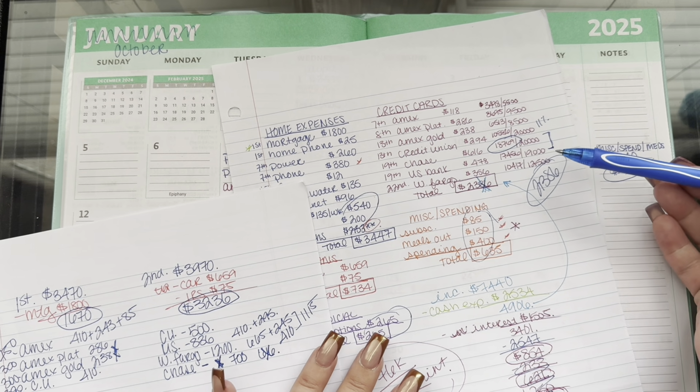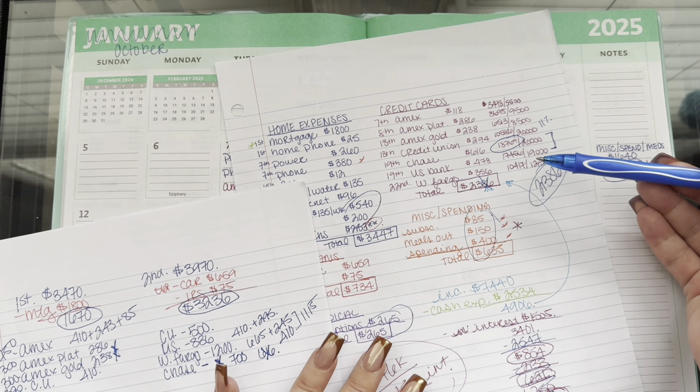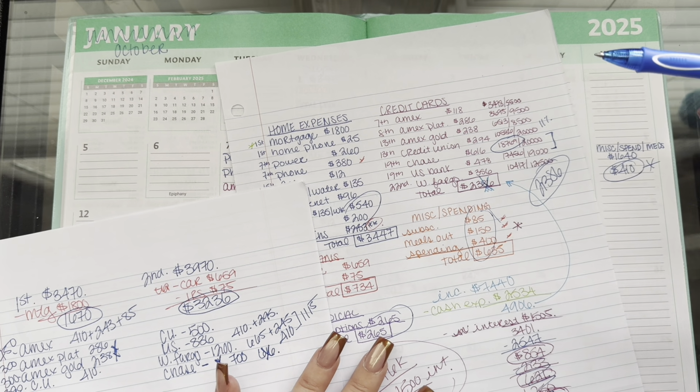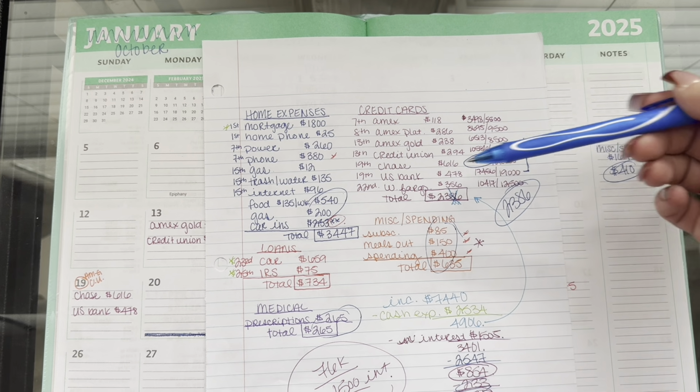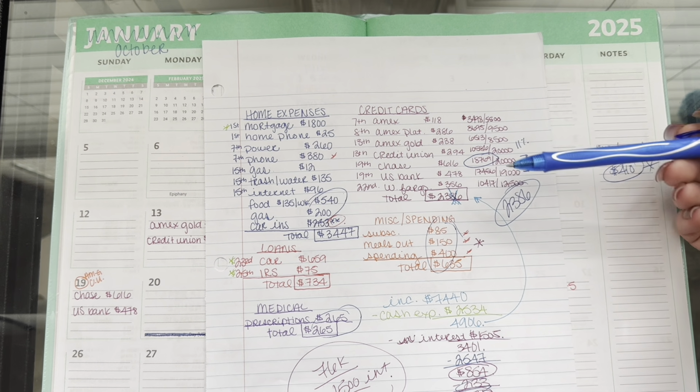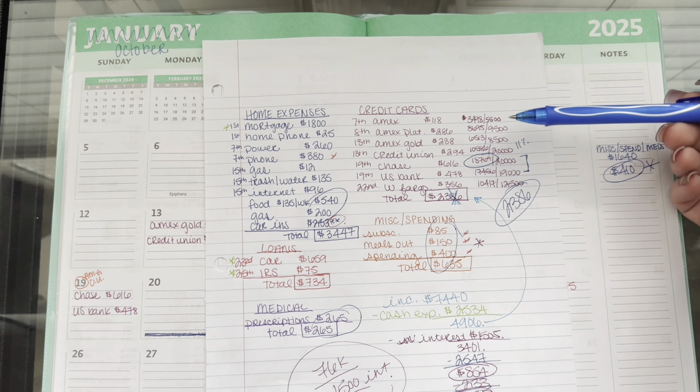So that is a really good option if you're looking to lower your interest rates, but do be aware they may stop you from spending on the card. And with the financial hardship programs, it's usually for 6 to 12 months. So it's not a permanent solution, but you can make a lot of progress in that amount of time.